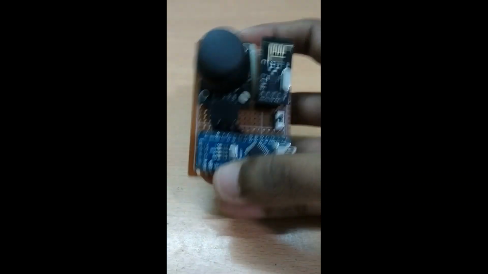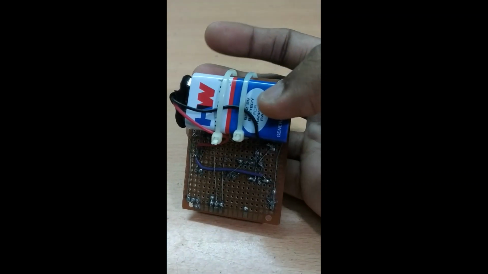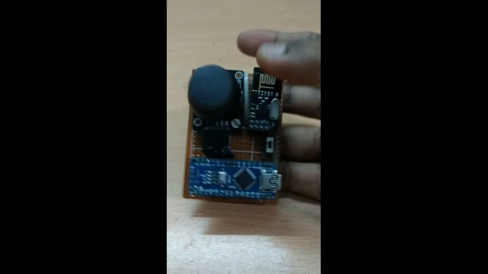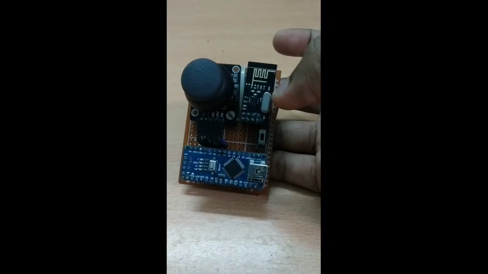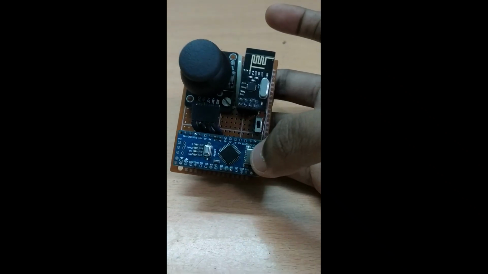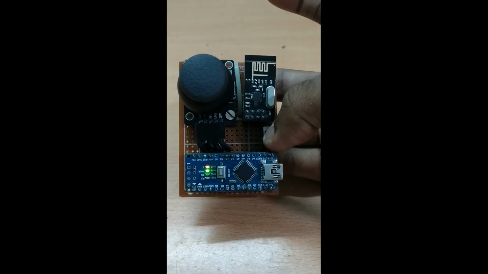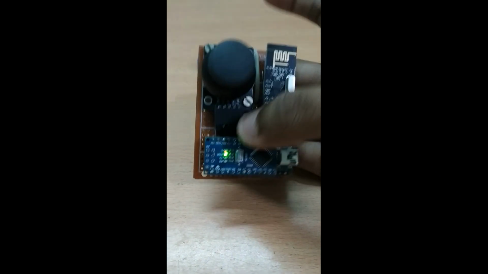This is the joystick controller. I have used the 9 volt battery as a power source. And this is the joystick module. This one is the NRF module and I have used the Arduino Nano. When I switch it on, the LED in the Arduino Nano starts to blink fast, which indicates that it's transmitting the data.